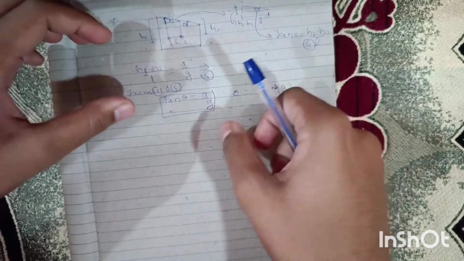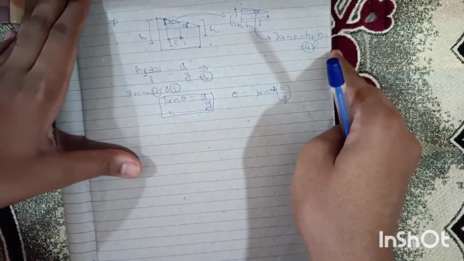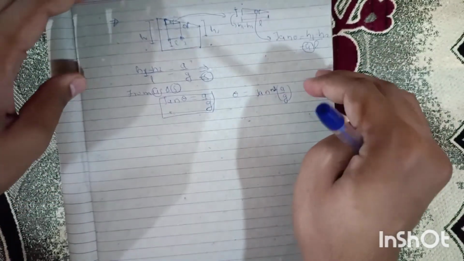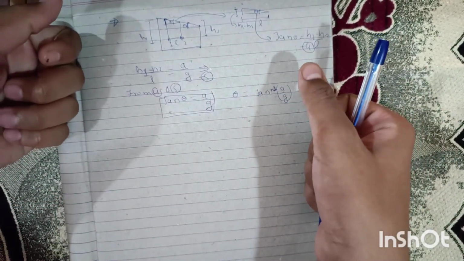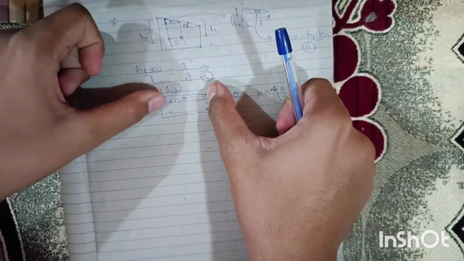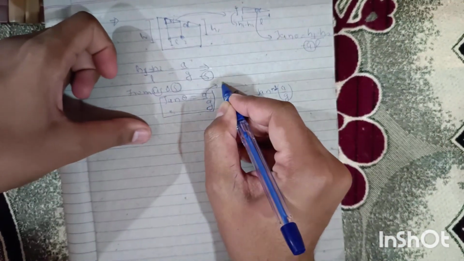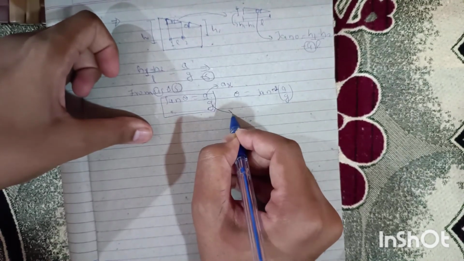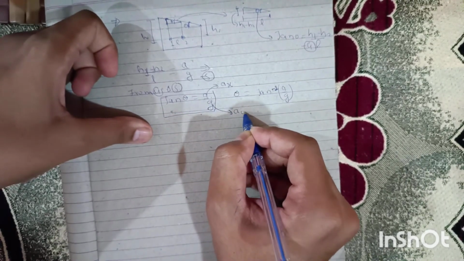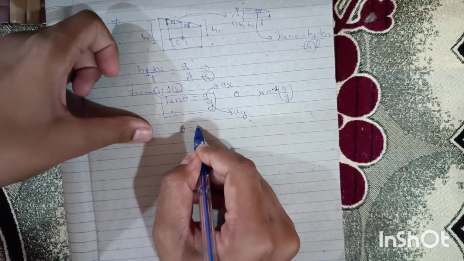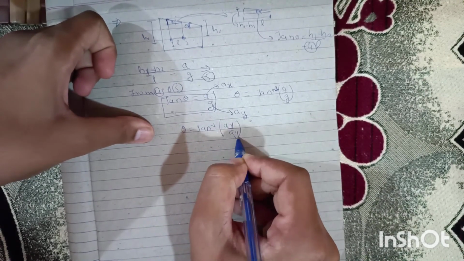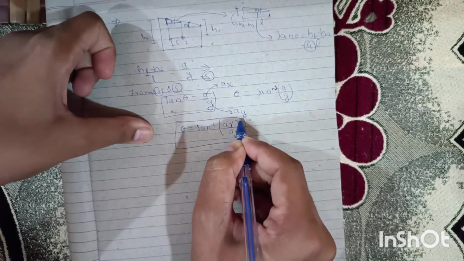So whatever acceleration you give in the horizontal direction, to find the angle theta, you just have to take the ratio of the horizontal acceleration. This was our horizontal acceleration, meaning the acceleration along the x direction, and this was the acceleration along the y direction. So theta in general will be tan inverse ax divided by ay. Just remember it, it is very useful.